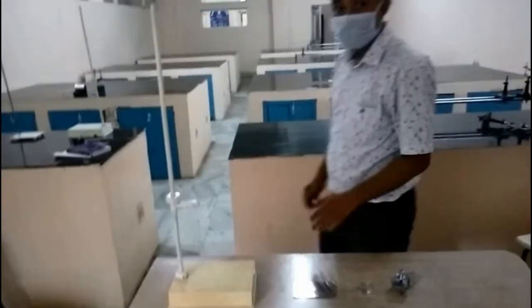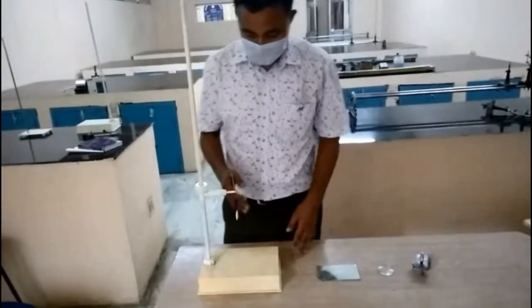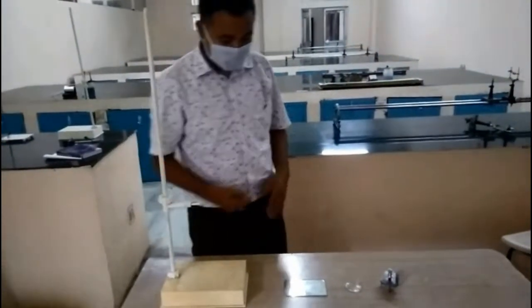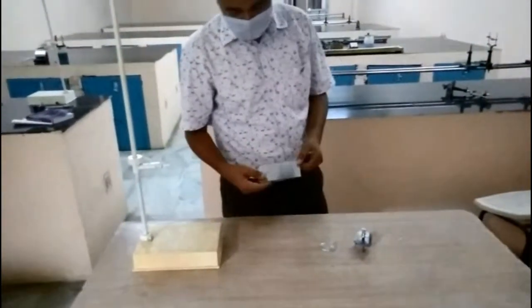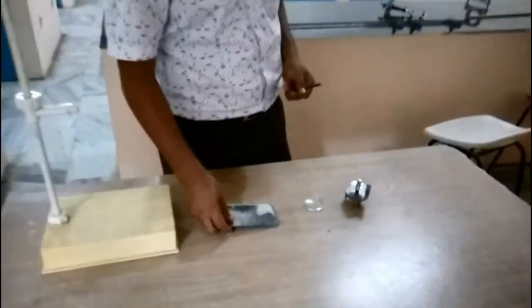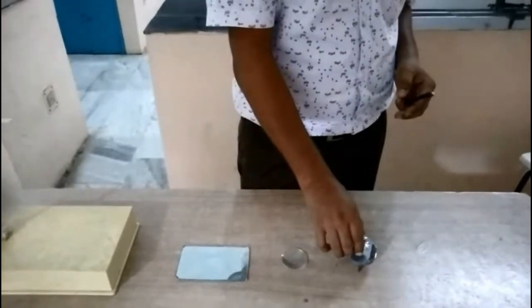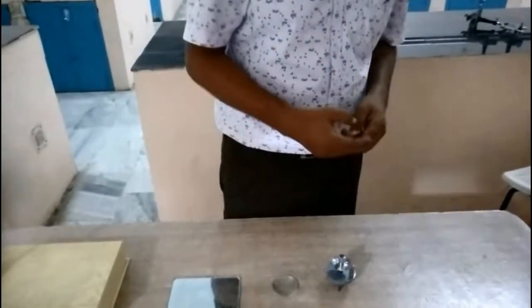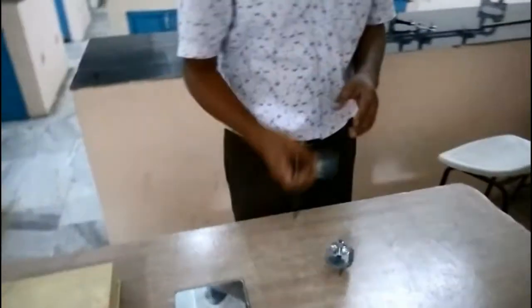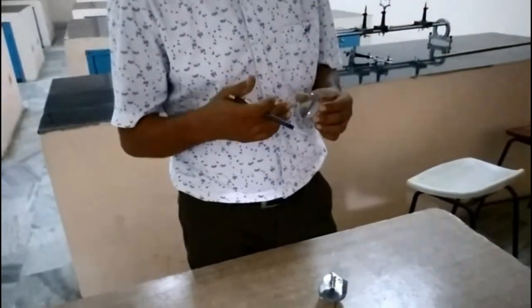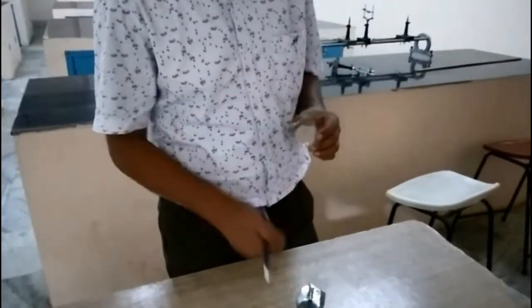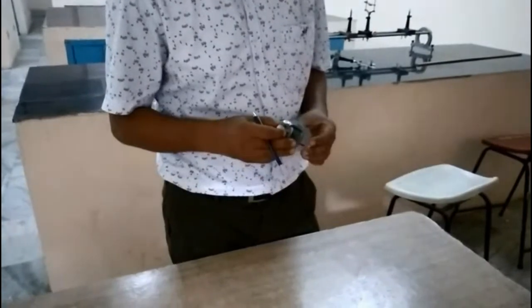So this is the experimental setup. This is the clamp holder to fix the needle. This is the plane mirror. This is a convex lens, and this is a spherometer to find out the radius of curvature of the convex lens. So you have to find out the radius of curvature of this convex lens by this spherometer.